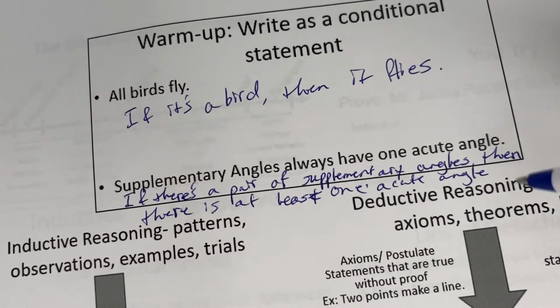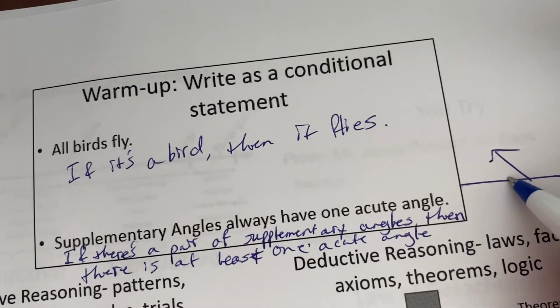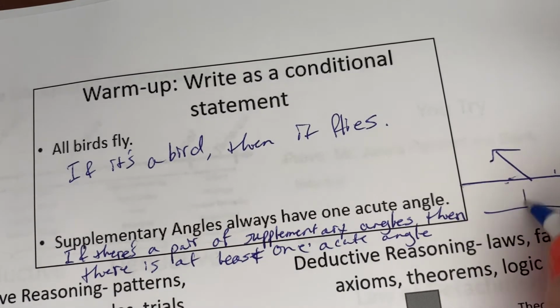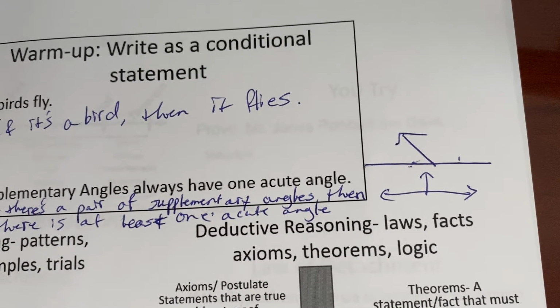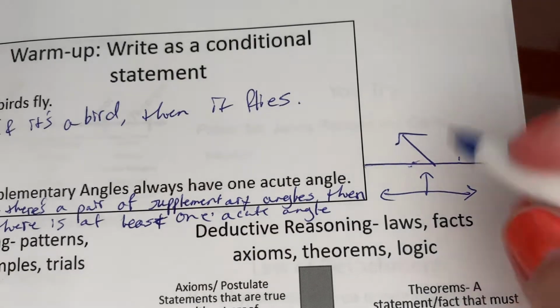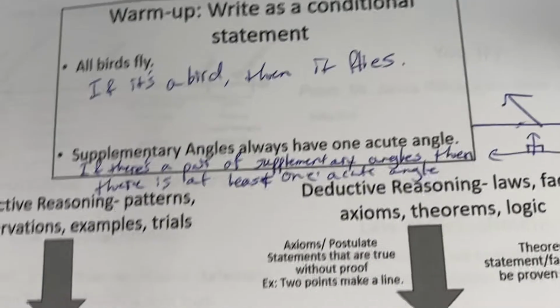Now, is this statement true? Most of the time, yes. Okay, so what they're saying is, if there's a linear pair like this, one of them has to be acute. But there's one, what do you call it? One example, a counterexample, where both of them are right angles, so they're not acute. So not always do they have to be acute.